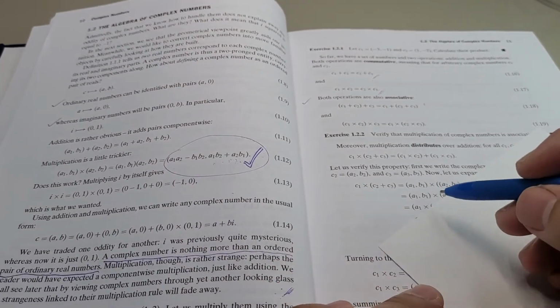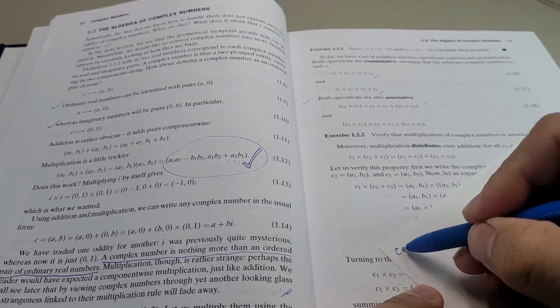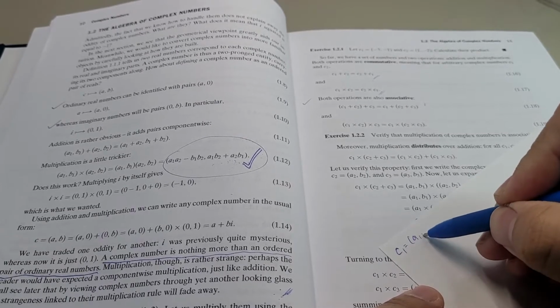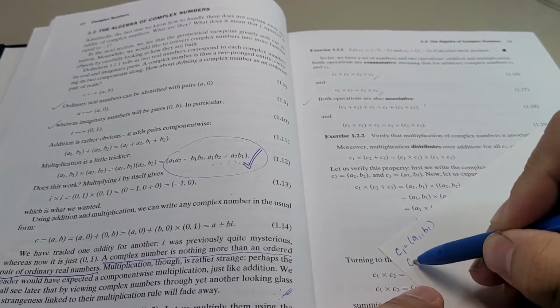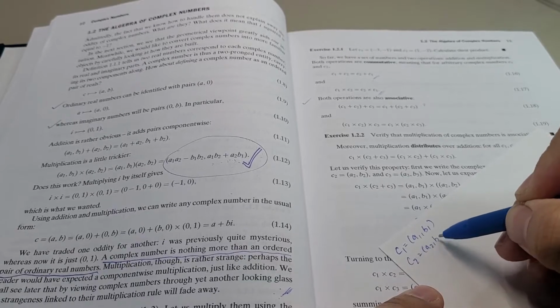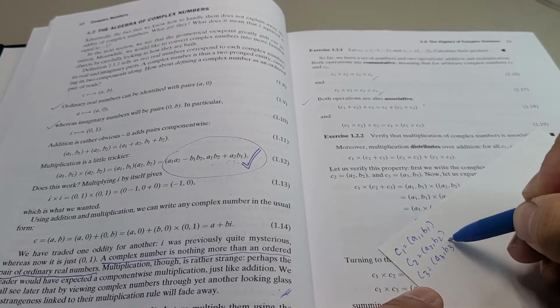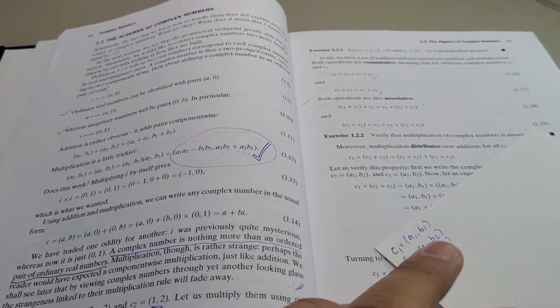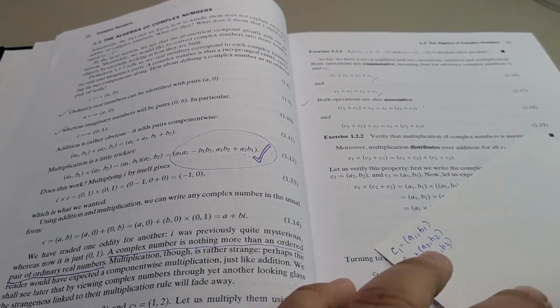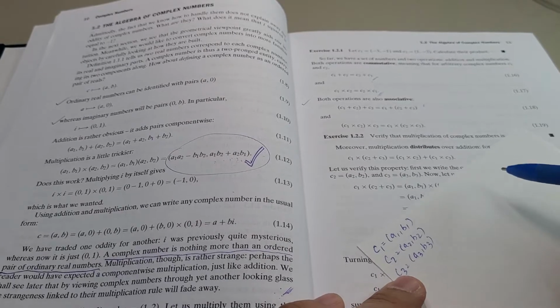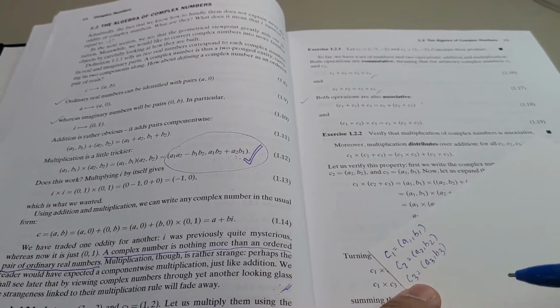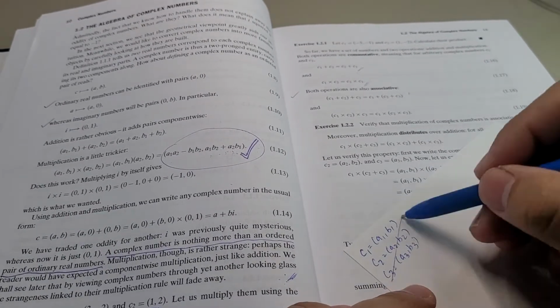We could do it like this: C1 is A1 B1, C2 is A2 B2, and C3 is, you know what, I think this might get confusing because it will just give us a large term, might be hard to follow. So we can pick just any arbitrary numbers, right?